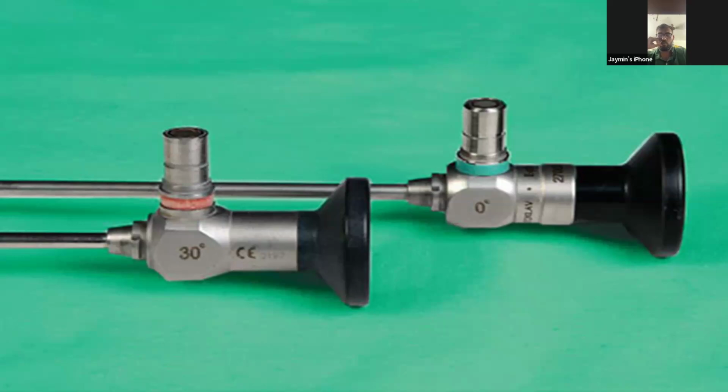Size of the telescope generally remains standard. It can be attached to any size of the sheath with a standard bridge. So the size doesn't change. And the light connectors will depend upon the make of the scope and the light cable. So there are adapters which can be used for connecting the light cable.